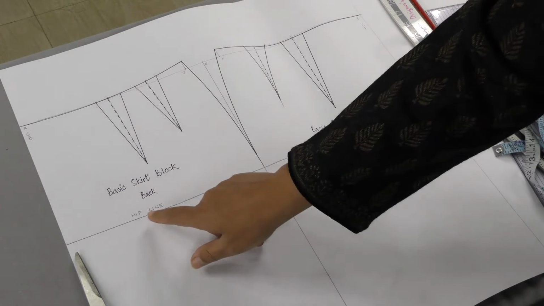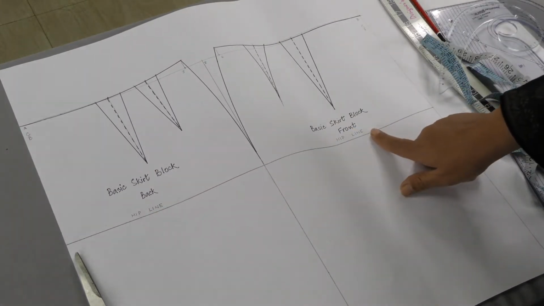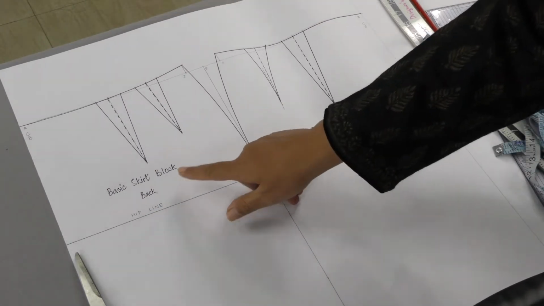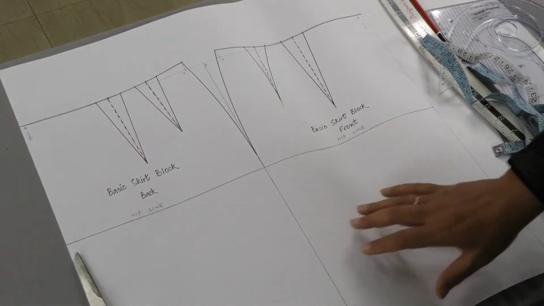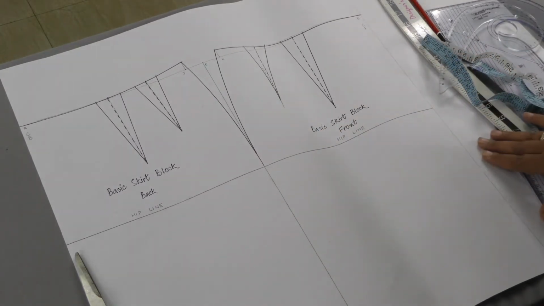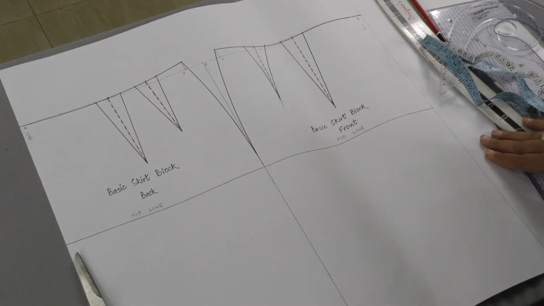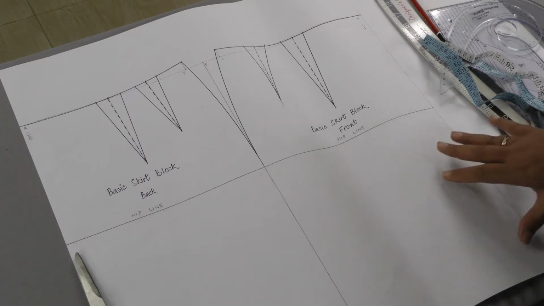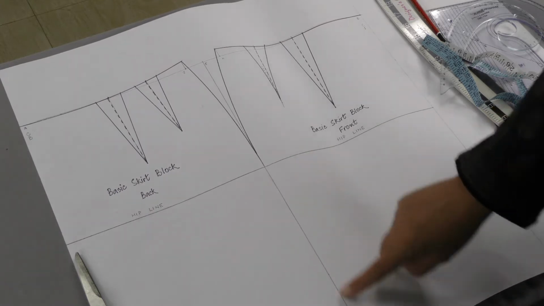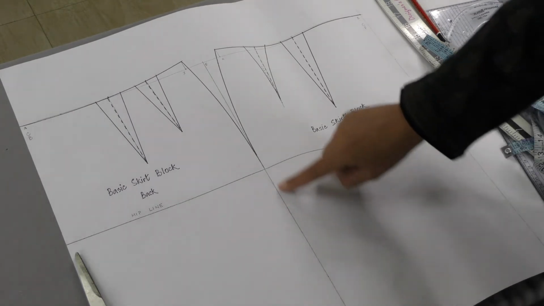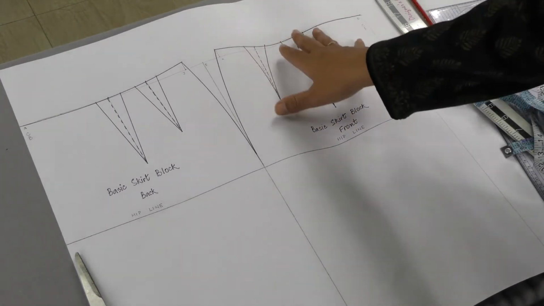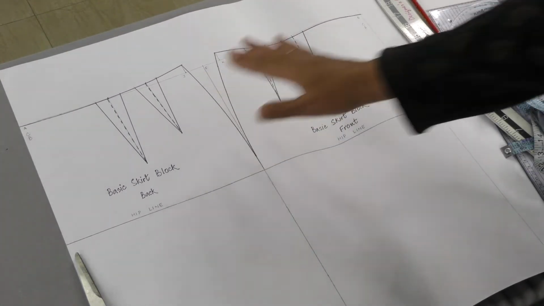You label the hip line. You write the name of the block, the front and the back side of it, and this completes your basic skirt draft. Now cutting is done. It starts from the center line. You cut on this line and separate the front and back.